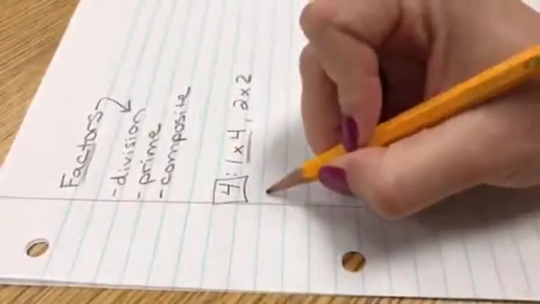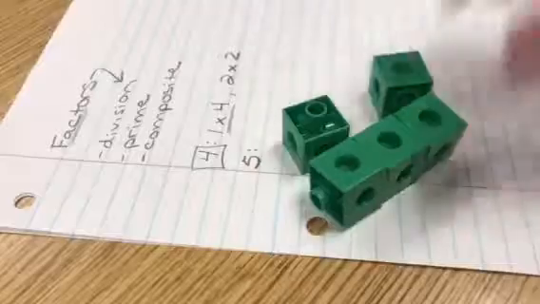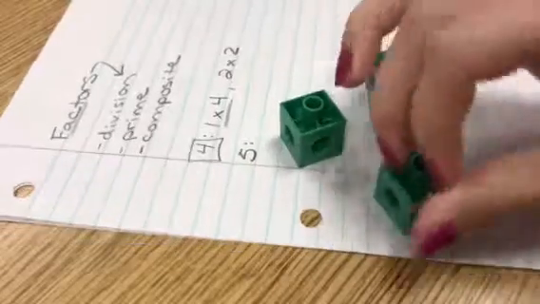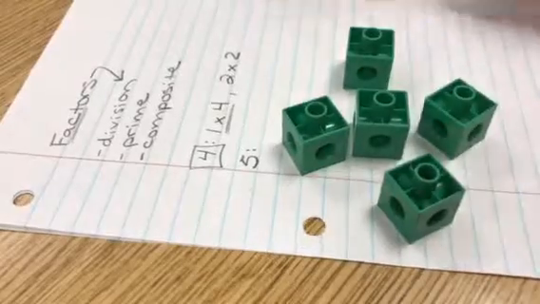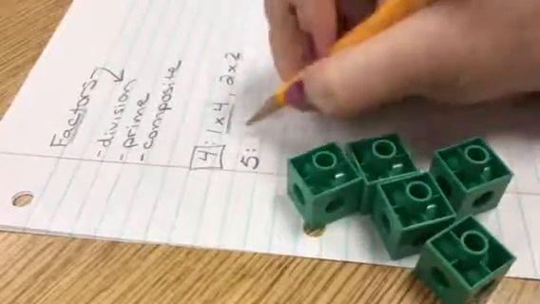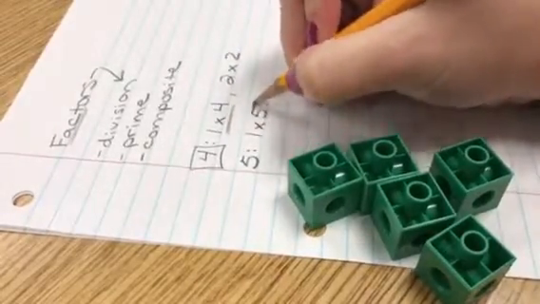Now let's move on to 5. I have 5 snap cubes, and I always start with 1, so I'm putting them in groups of 1, and I have 5 of those. So 1 times 5.